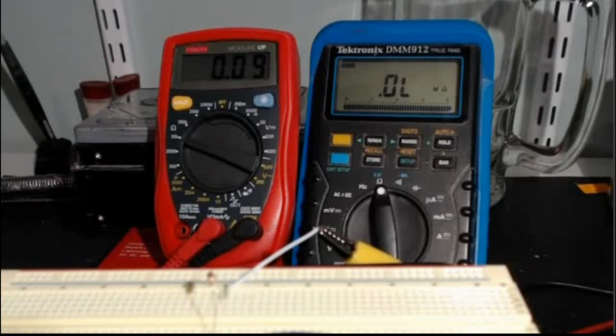The red one stays on the K scale, and instead of reading 0.1K, it's reading 0.09. Now the blue one auto-scaled, so it reads ohms now. Instead of reading 100 ohms, it's reading 99.97.